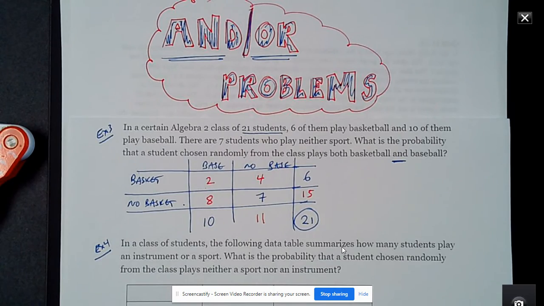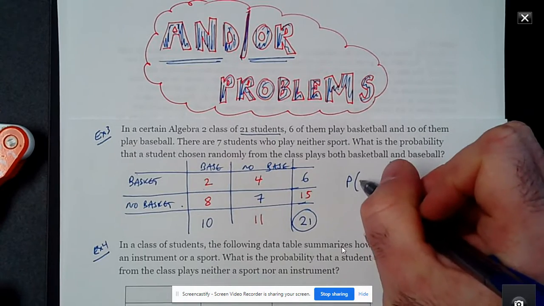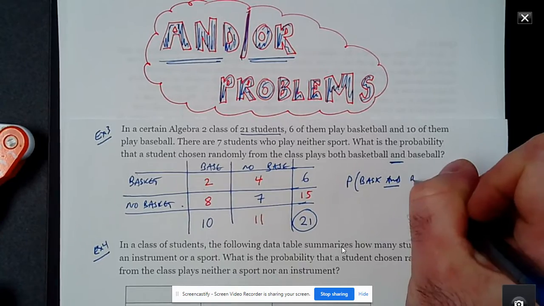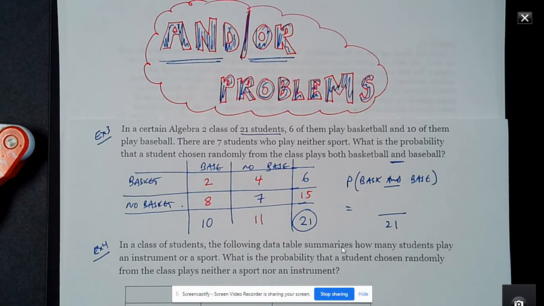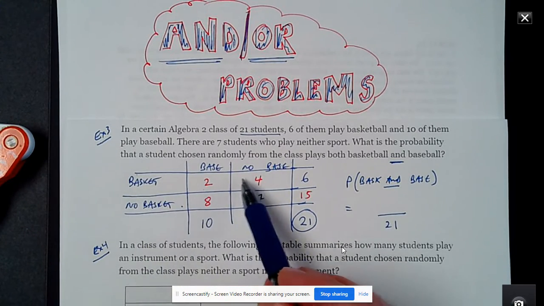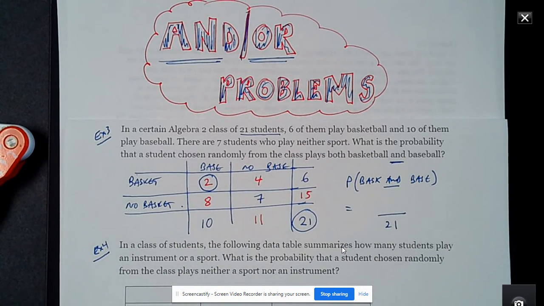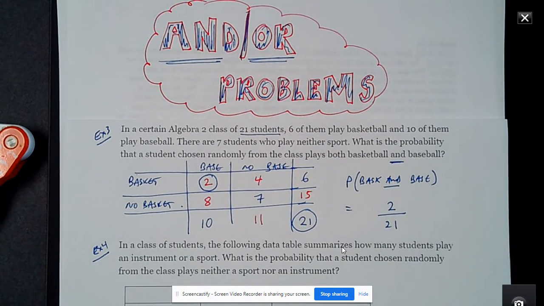So now that I've got all of those values filled in, I can now figure out my probability. So we're trying to figure out the probability that someone plays basketball and plays baseball. Now remember, it's out of 21 students, and we're only picking that one student. So where are the people that play basketball and baseball? Well, these are all the people that play basketball. Here are all the people that play baseball. So this number right here is going to represent all those people that play both baseball and basketball. So my answer is going to be 2 out of 21.